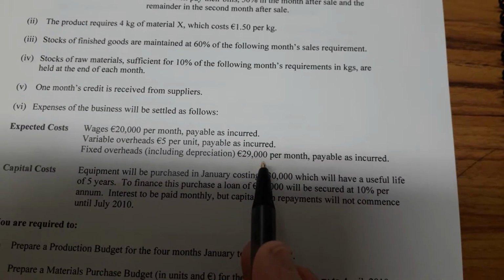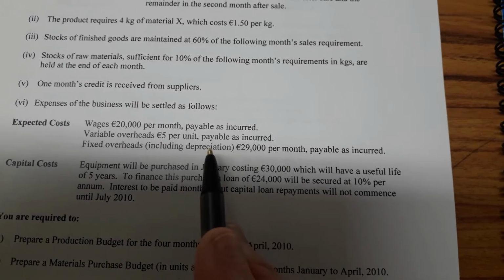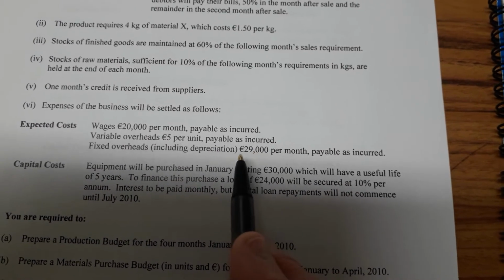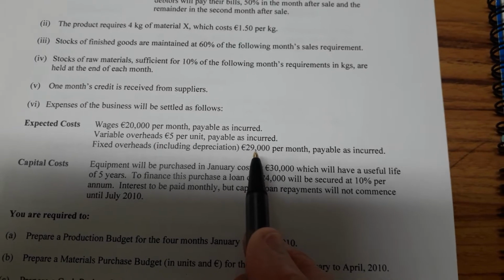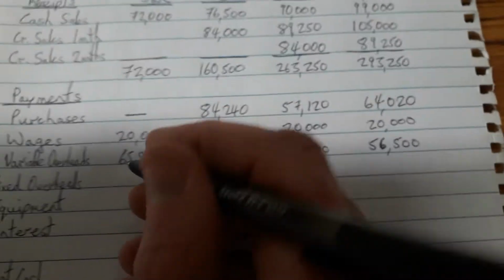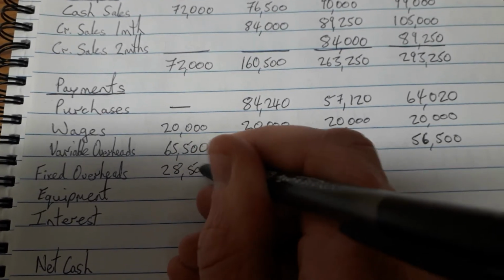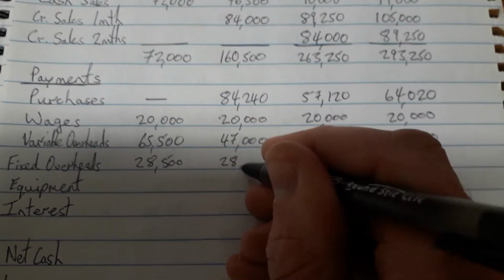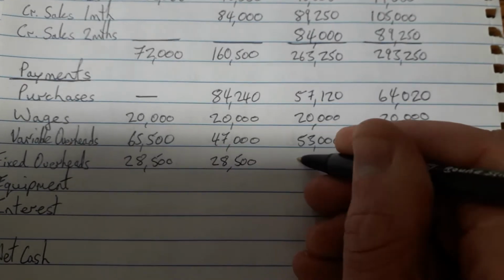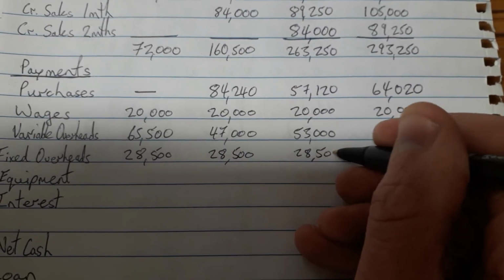If our overheads are 29,000 per month, including depreciation, if we subtract 500 from this, we get 28,500, and that's how much we put in here as our fixed overheads amount. 28,500.